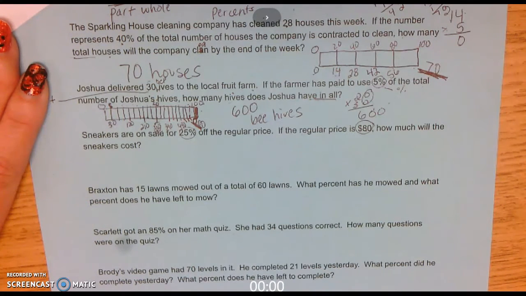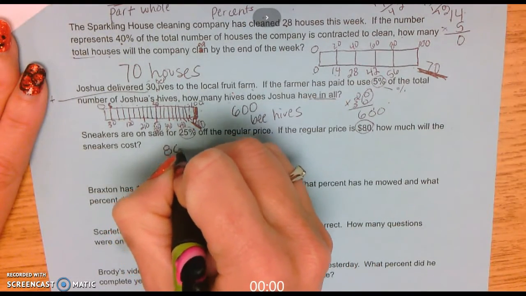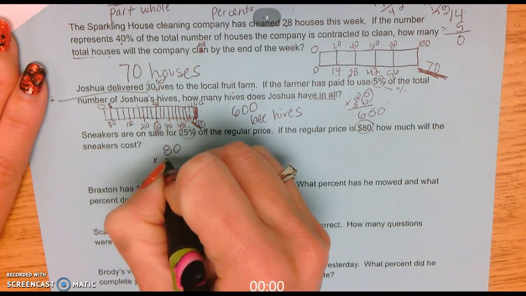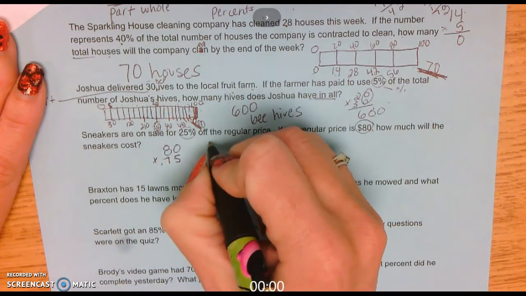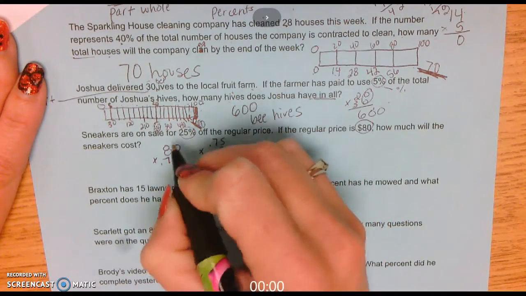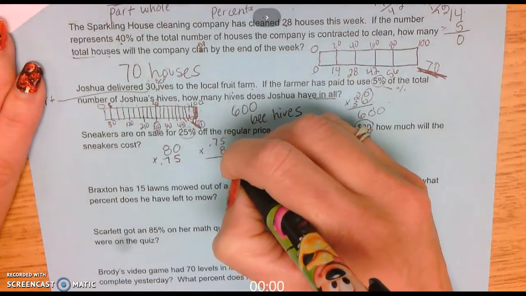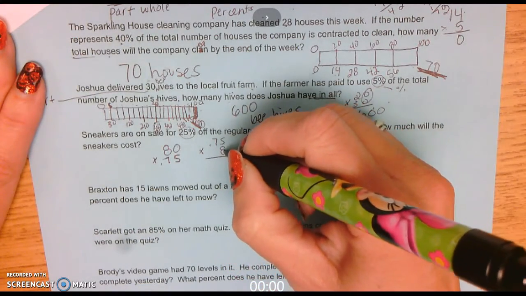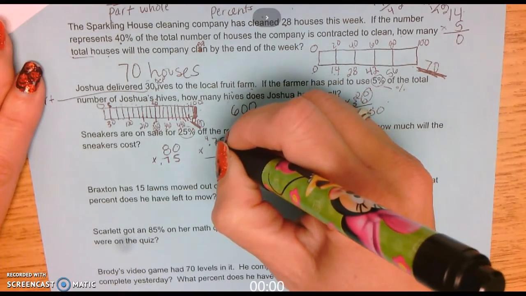Remember, whenever you hear "of," that means multiply, parts of. So I could do 80 times 0.75, and actually I'm going to do it like this, 0.75 times 8, because if I have a 0 in my question, that means a 0 in my answer. So I could just put the 0 down and then do 8 times 5 is 40. Carry the 4.